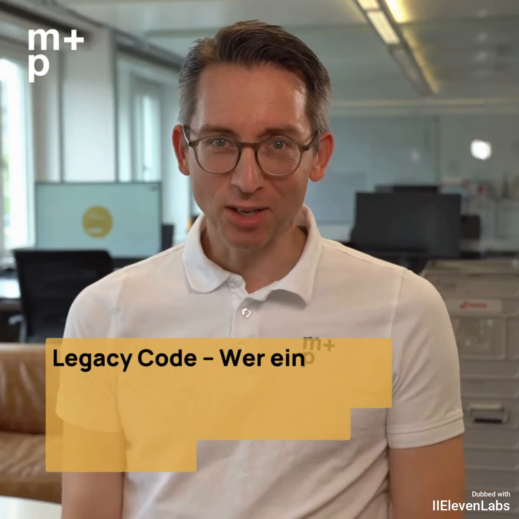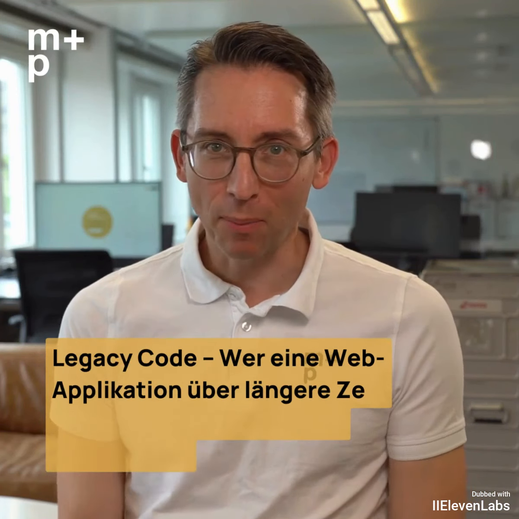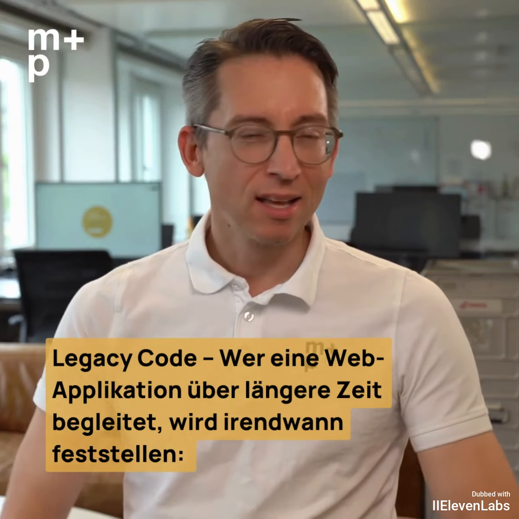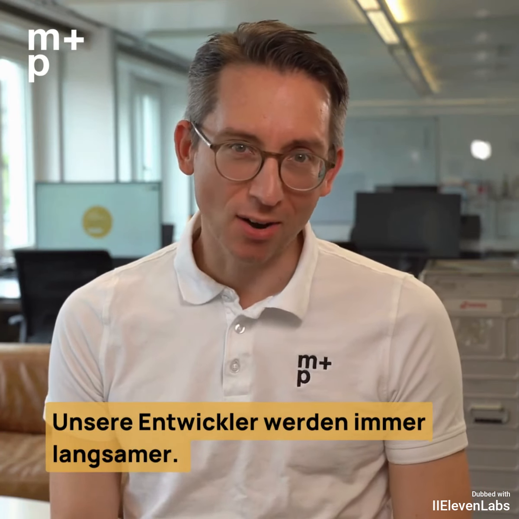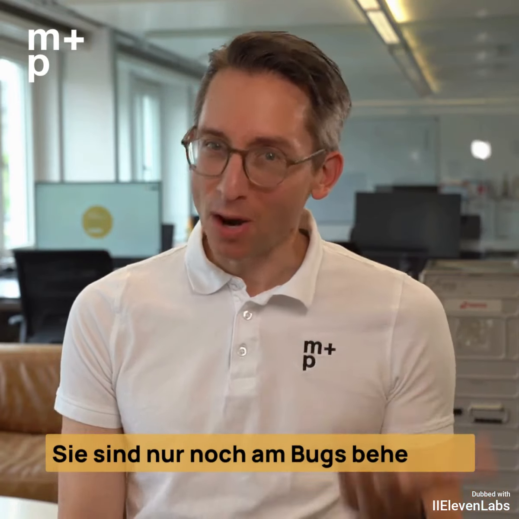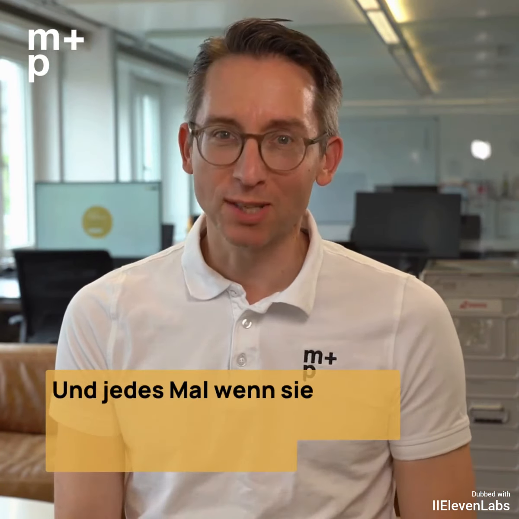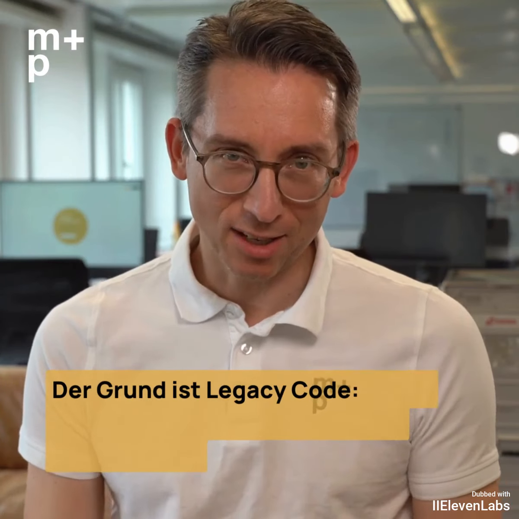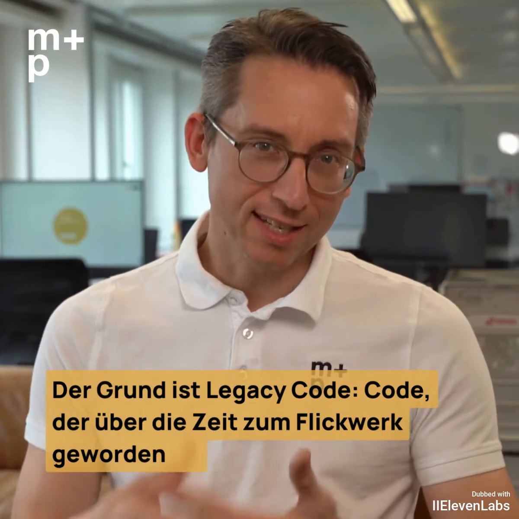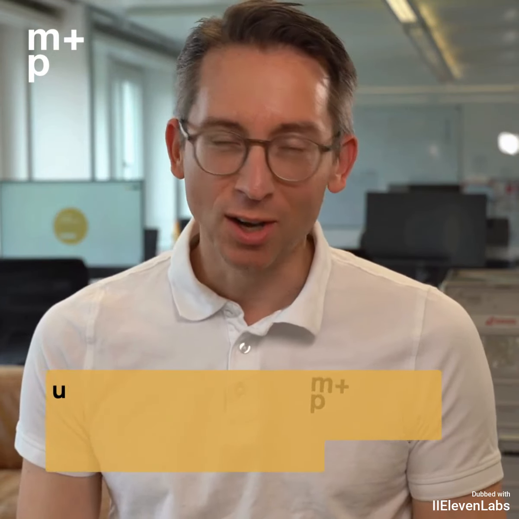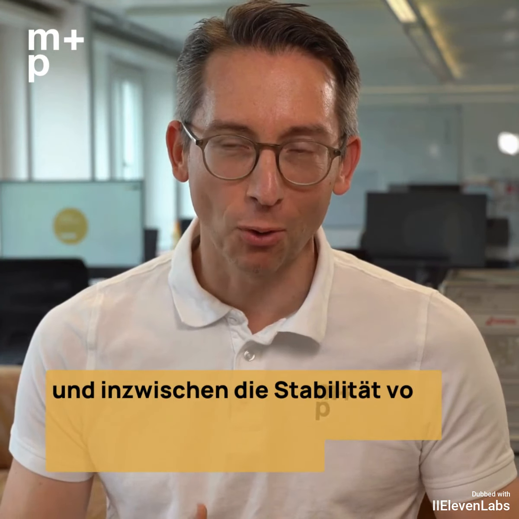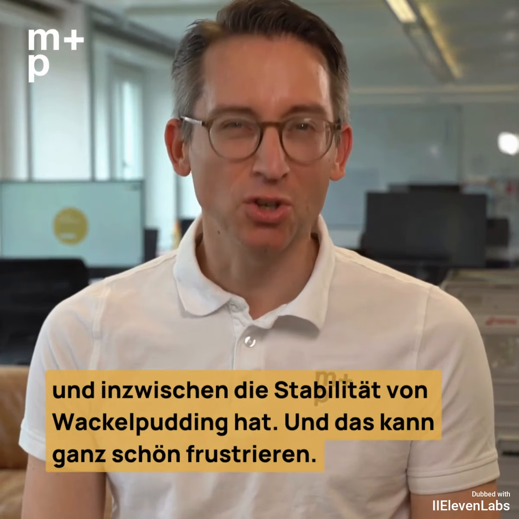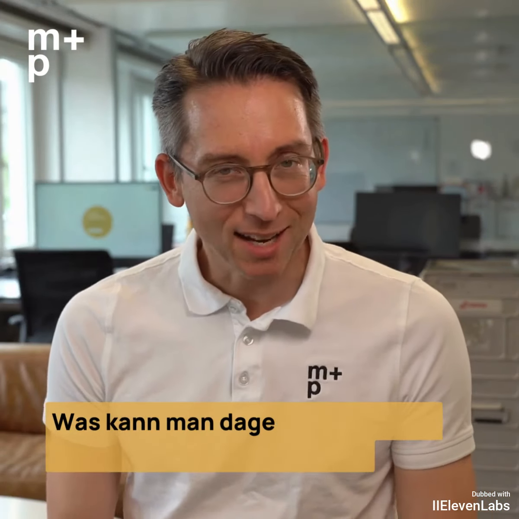Legacy code. Anyone who has managed a web application for a while will realize at some point that they evolve more slowly. They're just fixing bugs now, and every time they adjust something, something else stops working. The reason is legacy code, which was once gold and over time became a patchwork. And now the stability of the application wiggles like jelly. That can be quite frustrating. What can be done about it?